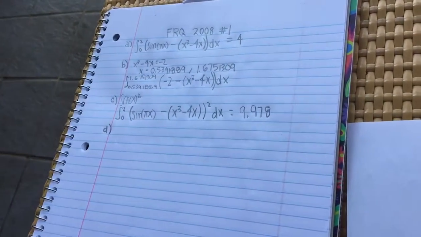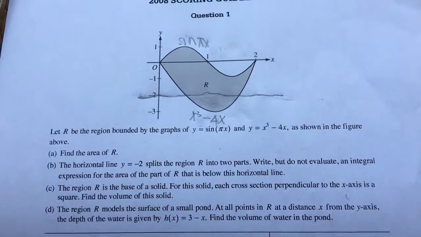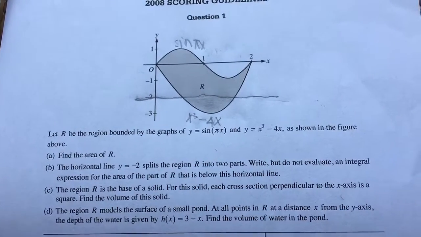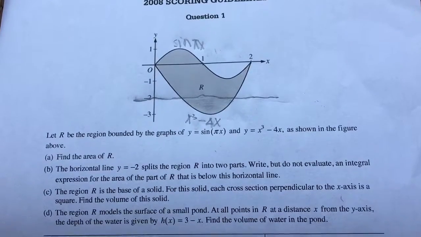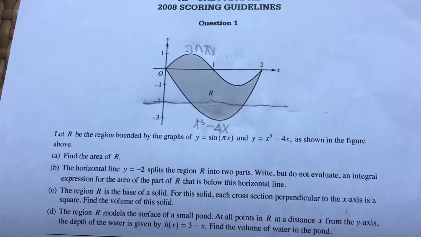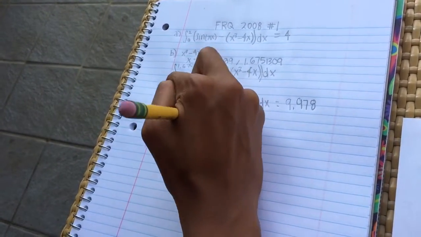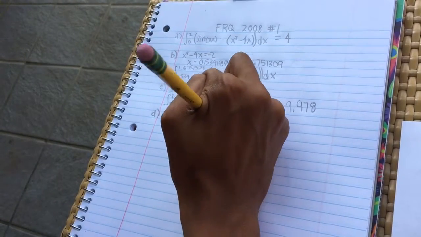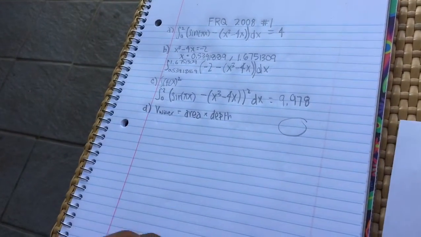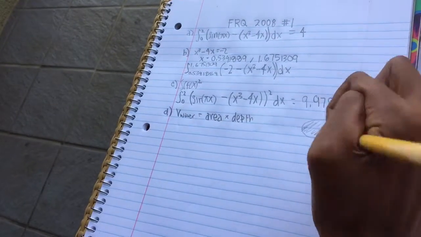Finally, question D asks: the region R models the surface of a small pond. At all points in R at a distance x from the y-axis, the depth of the water is given by h of x equals 3 minus x. Find the volume of water in the pond. So we know that the volume of water in the pond is equal to the area times the depth. Because if you're thinking about a pond, and trying to find how much water is in it, you're going to think, oh, it's this region, but then it's also how deep it goes.